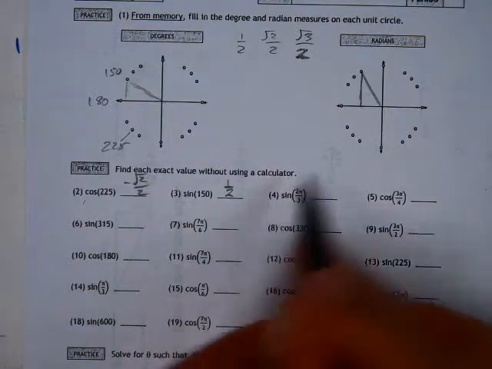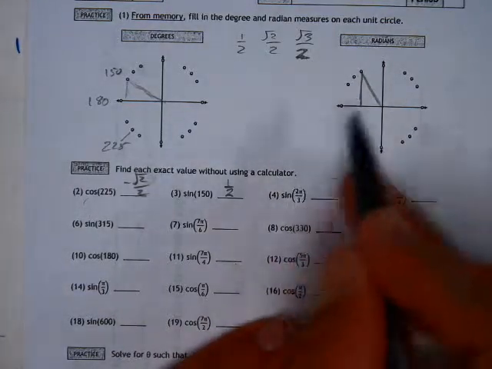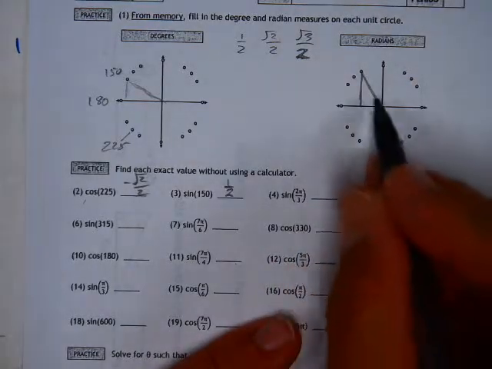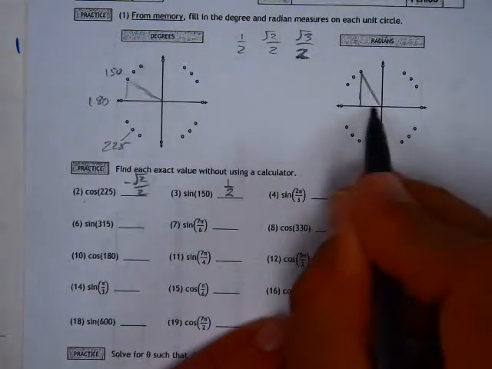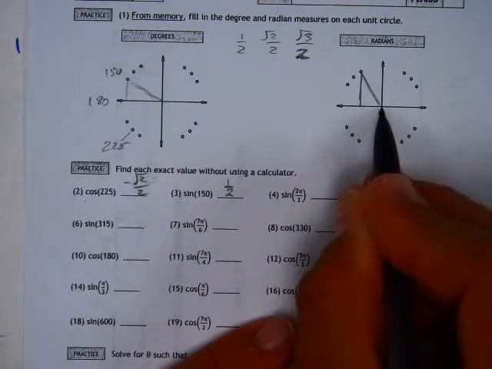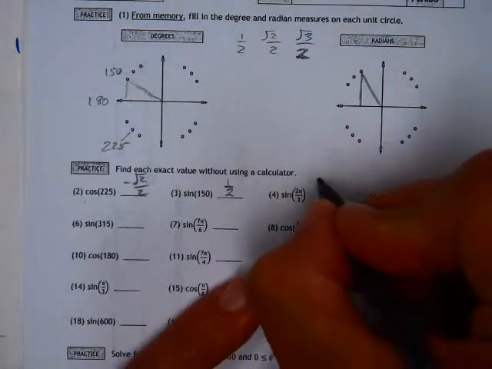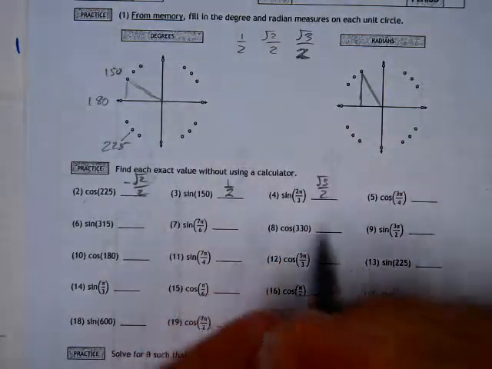And if we're talking about the sine of a tall triangle, well, sine and tall, that is referring to that longer leg. If it was the cosine of a tall triangle, now you're looking for the x value, the short side. So the sine of that is the longer distance. And again, it's up, so it's a positive root 3 over 2.